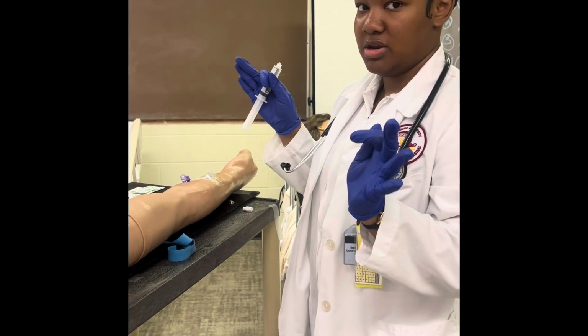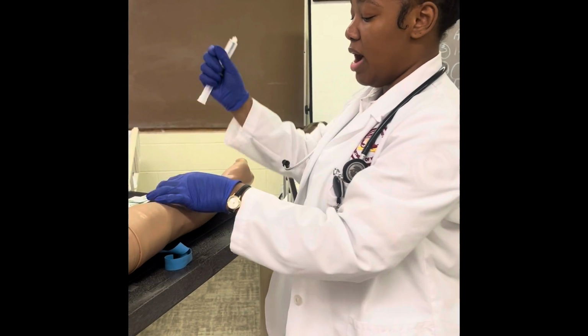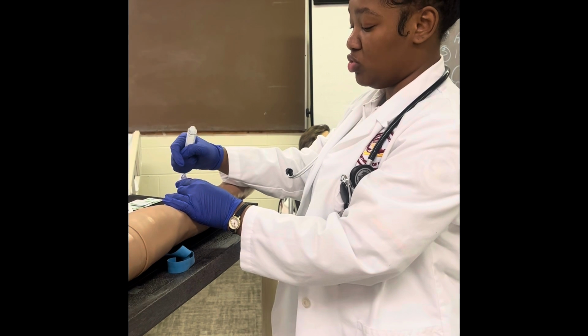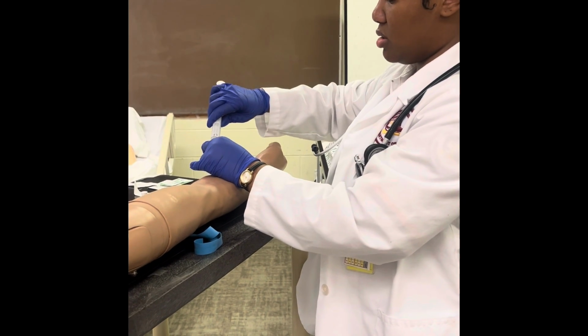And then I don't have any extra saline on me. But before I administer my medication, this is gonna be my medication today, I would flush with some normal saline to make sure it's still patent. Now I'm gonna hook up my medication.